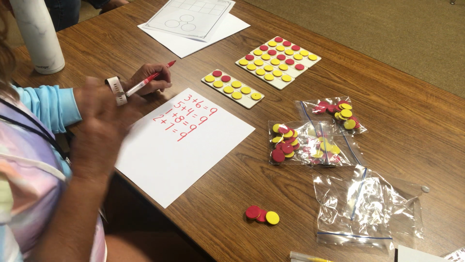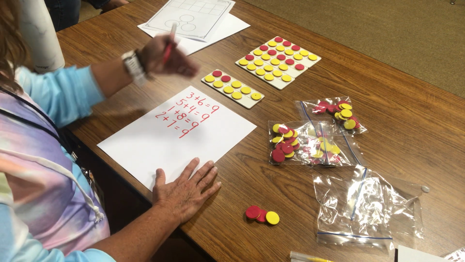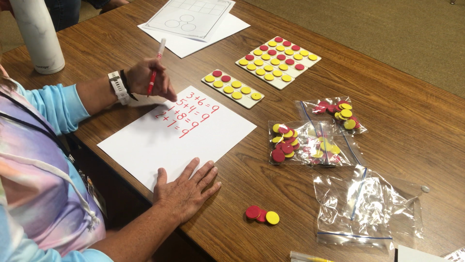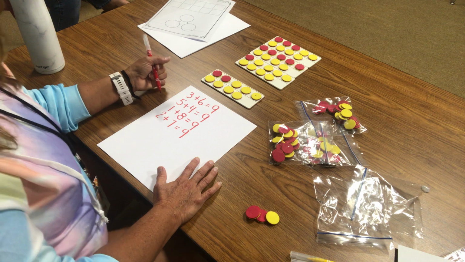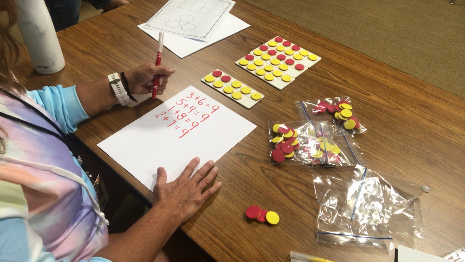So I showed you 4 ways to make 9. There are more ways than that. So you're going to practice making 9 on your math lesson and your practice pages, and you'll see the different ways you can come up with 9.